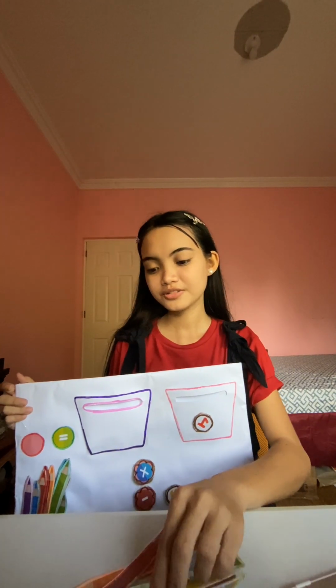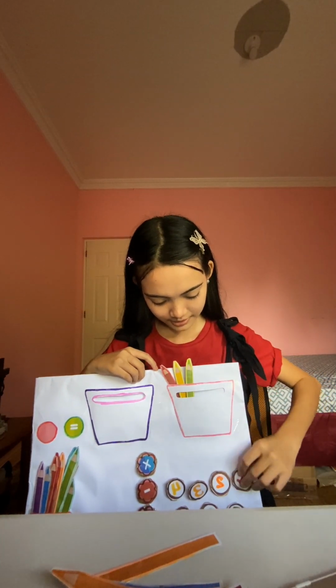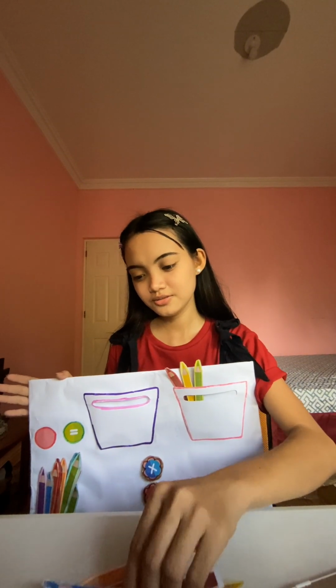Let's remove it first. If Sarah gave you 3 pencils, put them here. 3 pencils, and you have 2 already. Let's put 2 colored pencils here. This is yours already. And then the question here is, how many pencils do you have now?